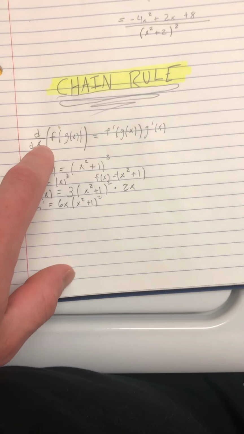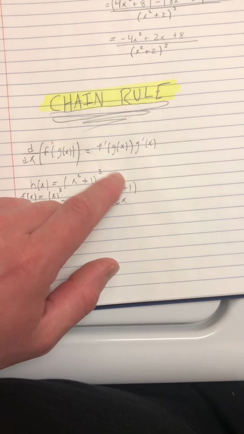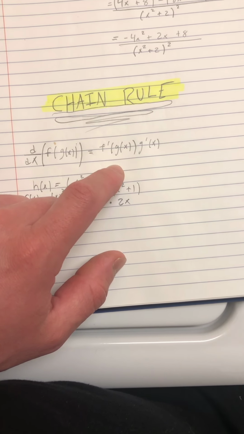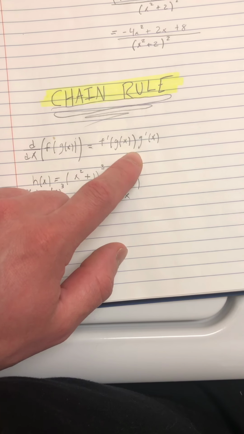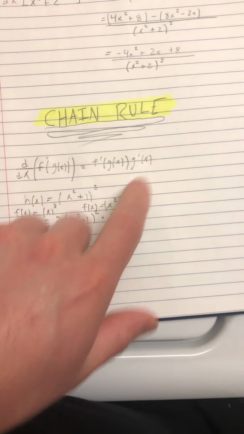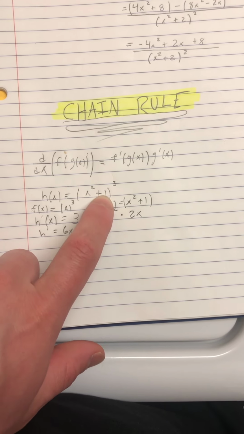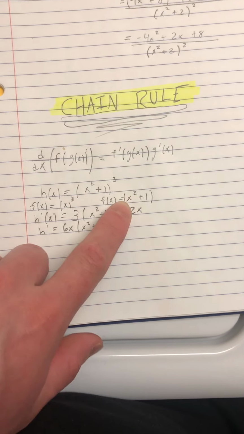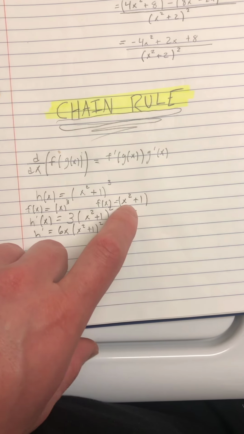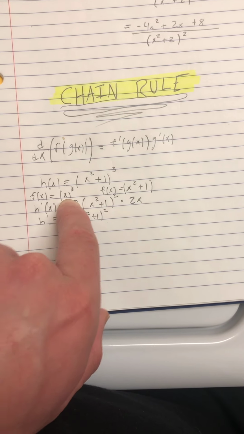So that's when you're taking the derivative of a function within a function. So you got the derivative of the outside function times the inside function, and then the derivative of the inside function. So for instance, you got x squared plus 1 cubed, all of that being cubed. The inside function would be x squared plus 1, and then the outside function would be x cubed.